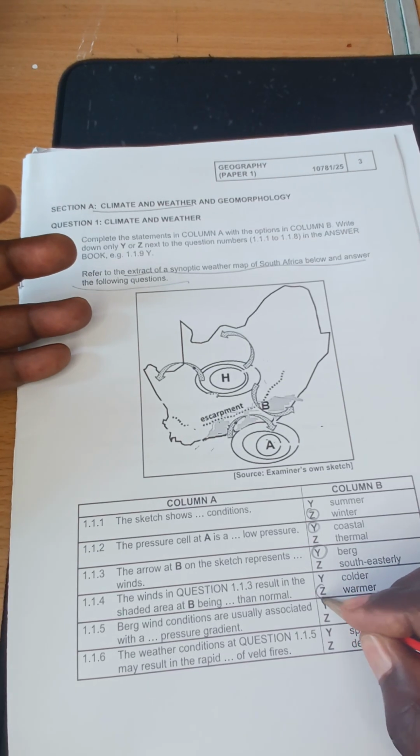Okay, 1 degree Celsius. That's what is happening. That's what makes the 1.1.4 warmer, because the air is warmed up adiabatically as it descends the mountain. For every decrease of 100 meters, the temperature increases by 1 degree. That's basically what we're talking about. So it becomes warmer. This is what we call the dry adiabatic lapse rate.